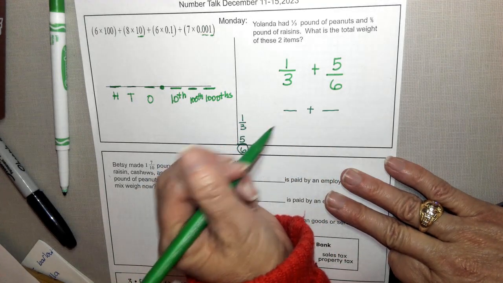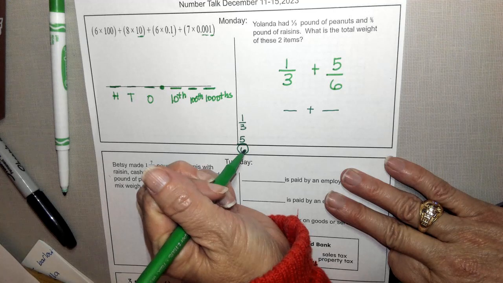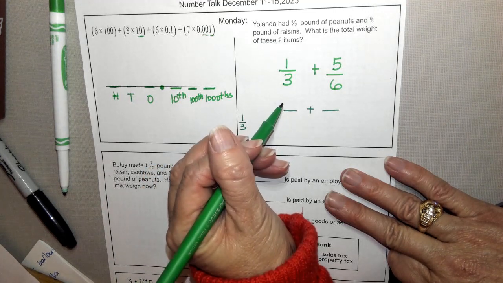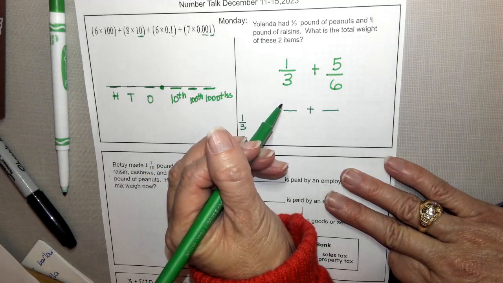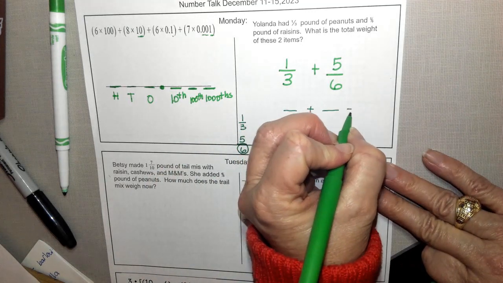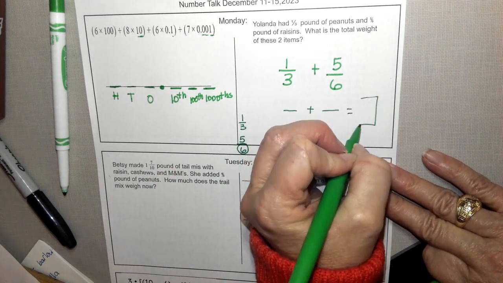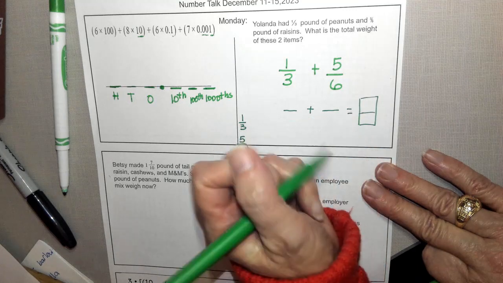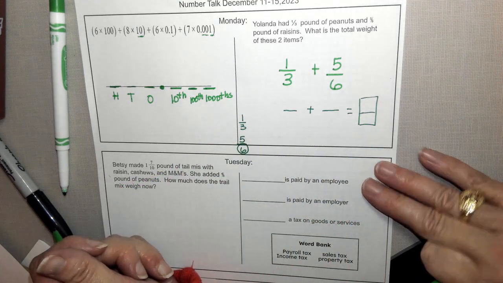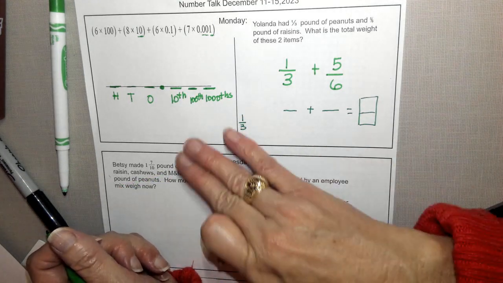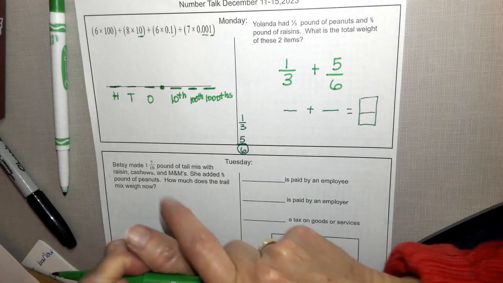Don't forget that if you rename the denominator, you must also rename the numerator. And then finally, I hope that you write your answer in the most simplified form. Okay, go ahead and stop the video, complete both of Monday, and be ready for class.